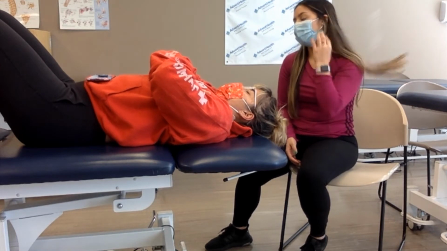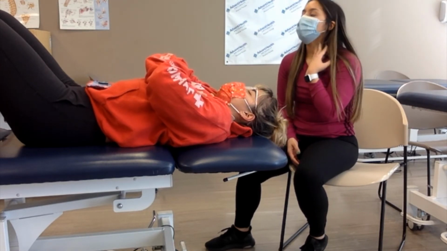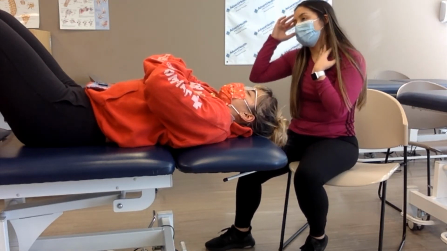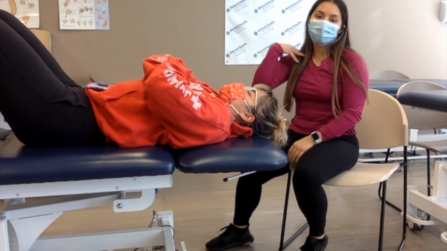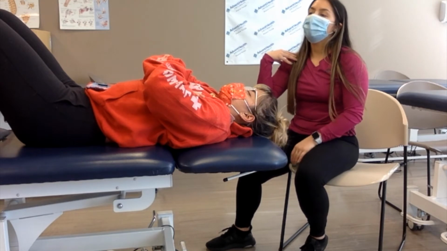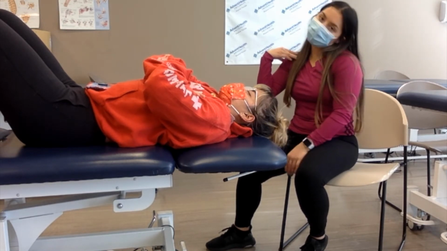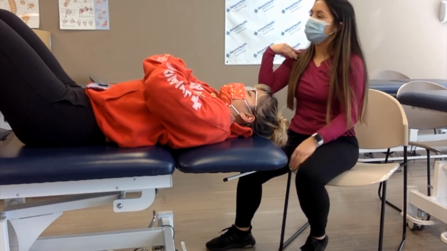So if you're testing the left side, you're going to put the patient into extension, side bend to the right, and rotate to the left. And then if you're testing the right side, you're going to put the patient into extension, side bend to the left, and rotate towards the right.